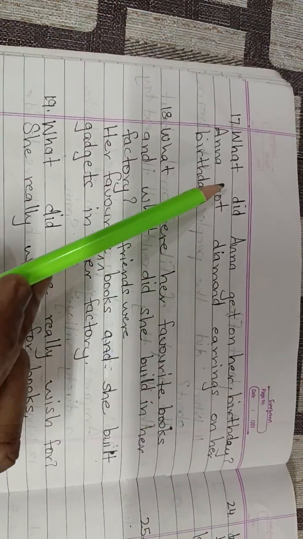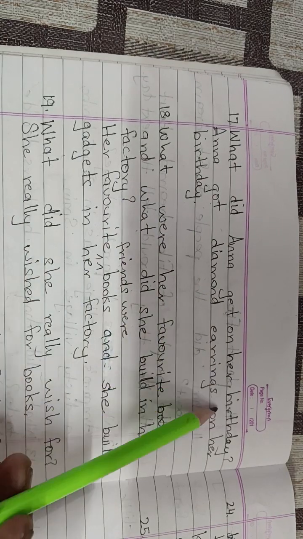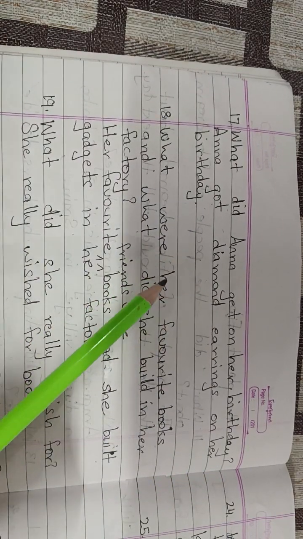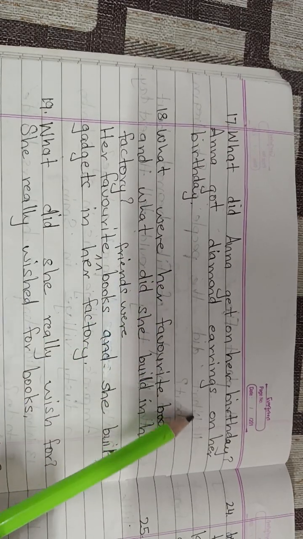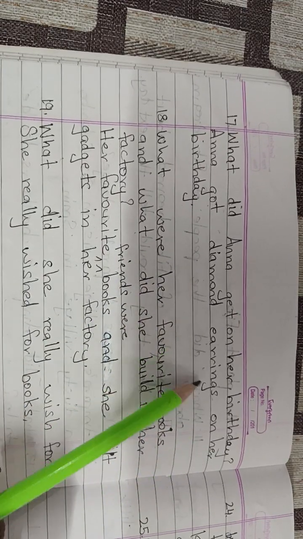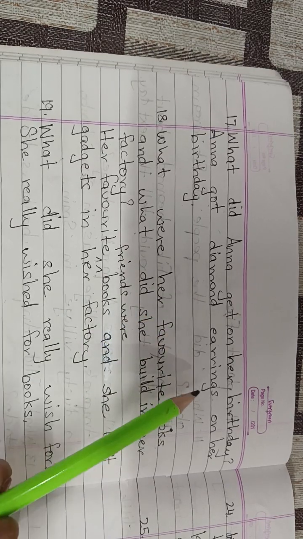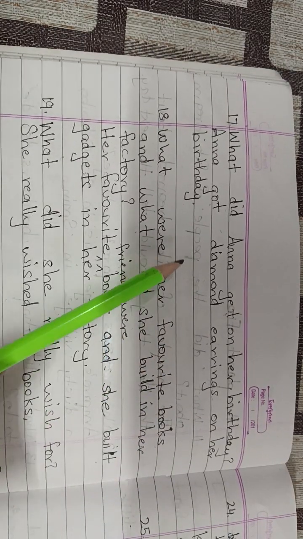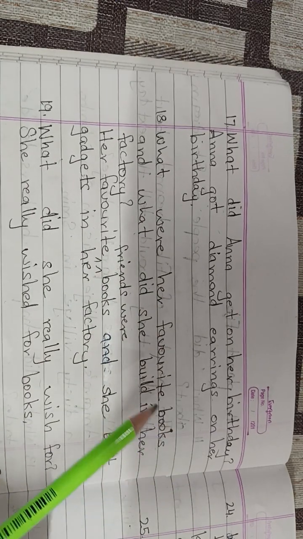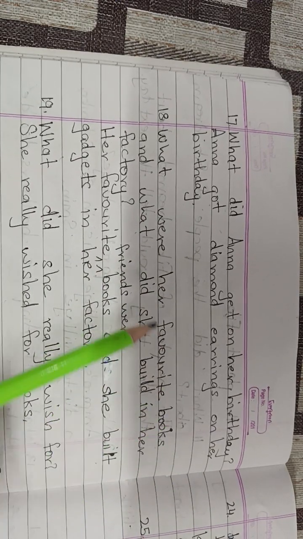Number 17. What did Anna get on her birthday? This lesson also we have covered. What did Anna get on her birthday? She got diamond earrings. But you know, children, she did not like these earrings, though they were very precious. They were so expensive. What did she love to have? She loved to have books because books were her favorite friends.